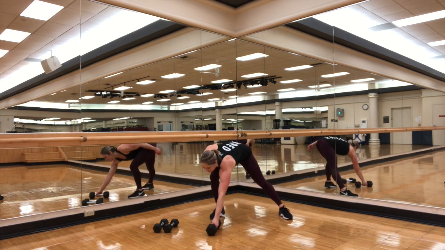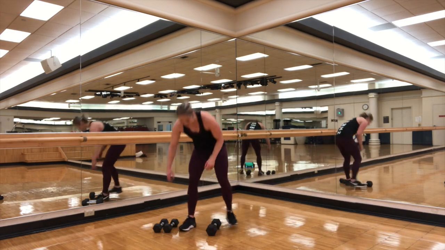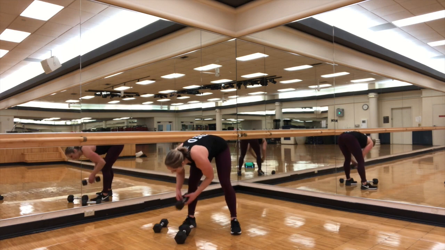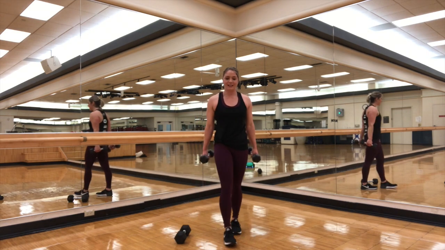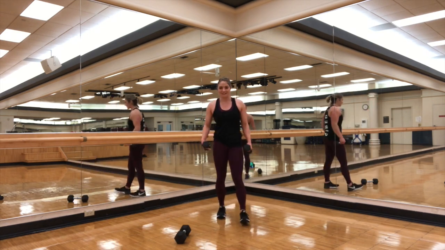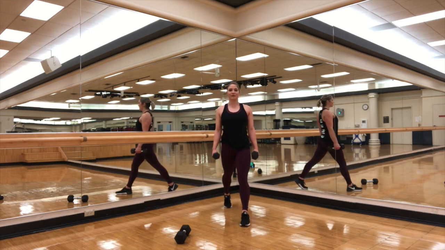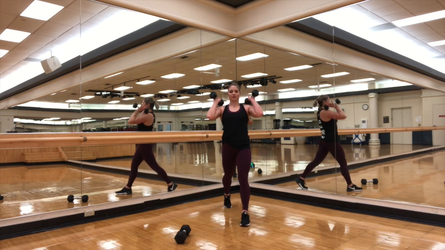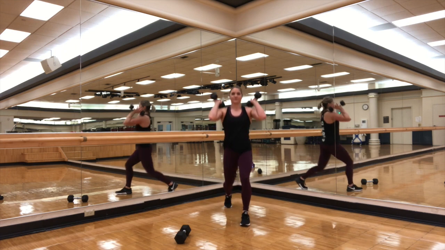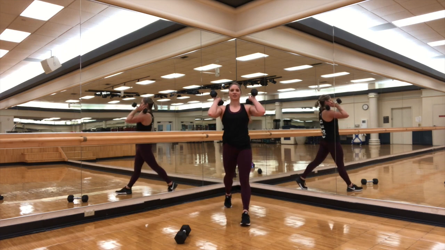Okay, smaller weights, everybody. Gently set down that larger weight. Make sure it's out of the way. First exercise is our lunge with a press. Left leg back since we just had the right leg back. Weights at the shoulders. Start your lunge. I usually will have them start with the lunge.